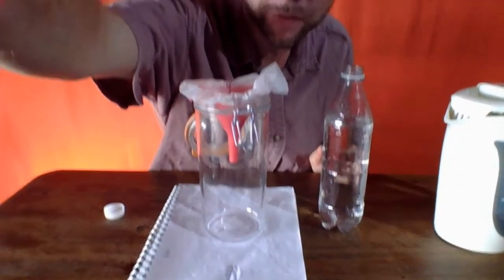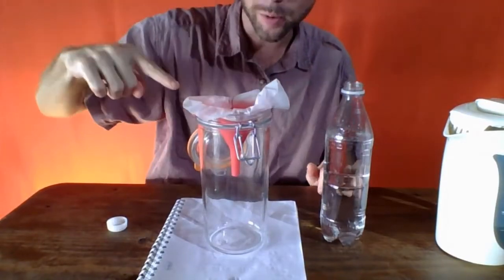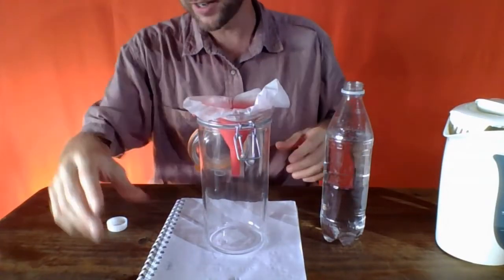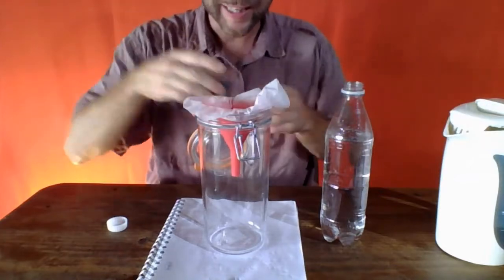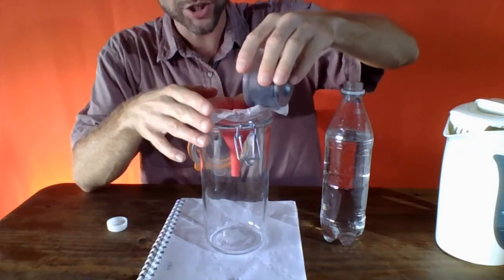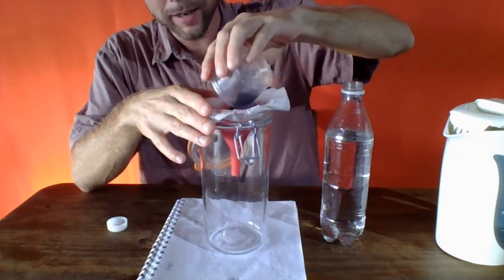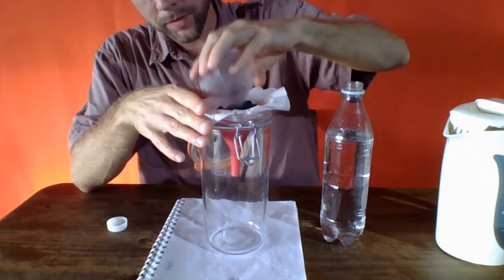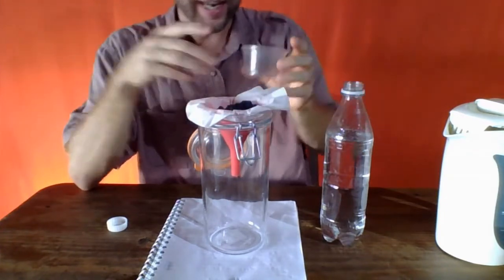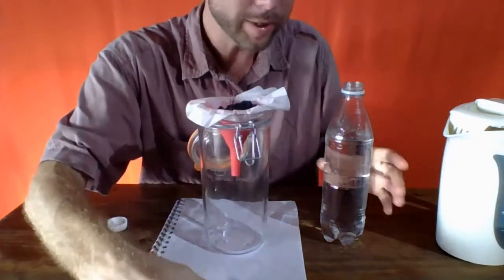We're going to take the view here. We've got the filter paper on the filter in the container, and now I've got this salt sand mixture that I'm carefully going to load into the filter. And it's possible that we didn't get it all.